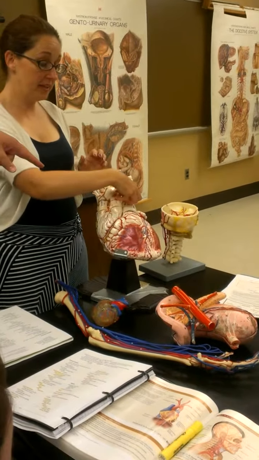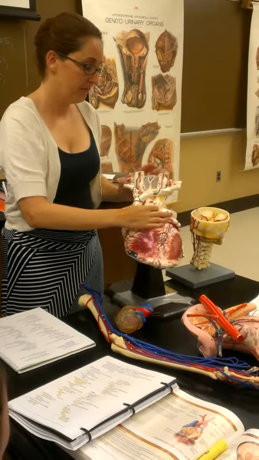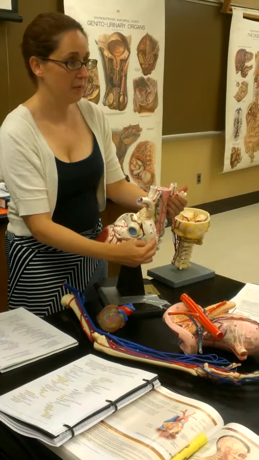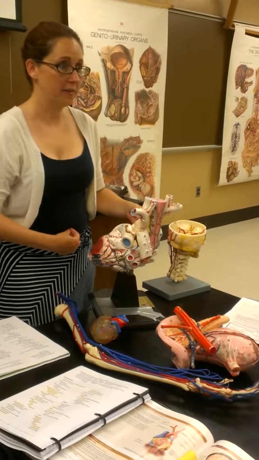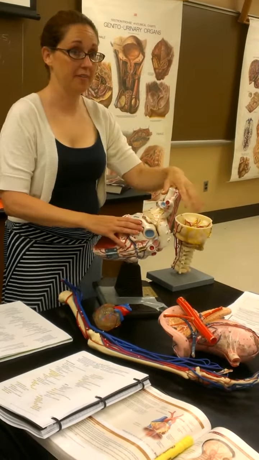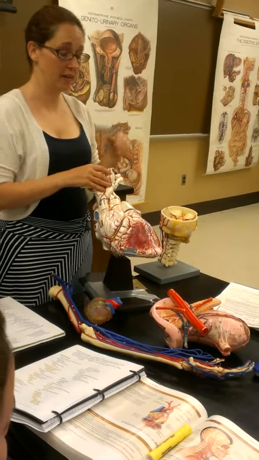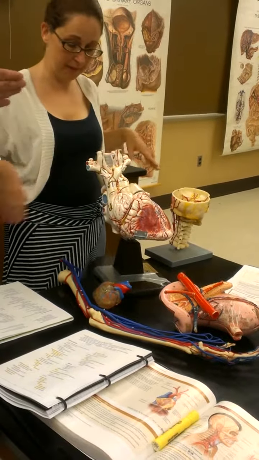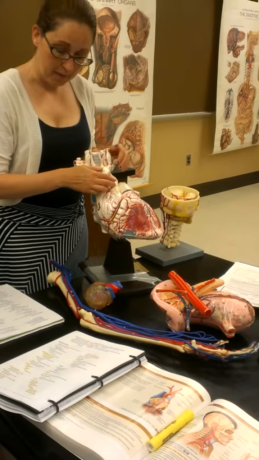And it makes this big arch, and it goes down this way, and it's going to go all the way down to your abdomen until you reach your hips. And we're going to do that on the chart. So when we get to the chart later on today, I'll show you everything down there.